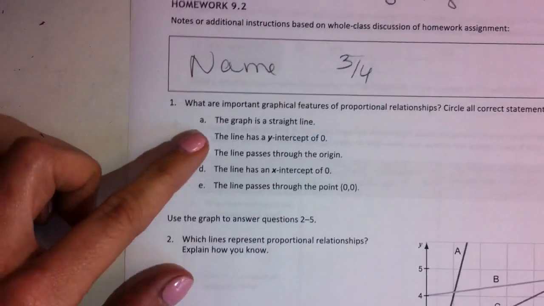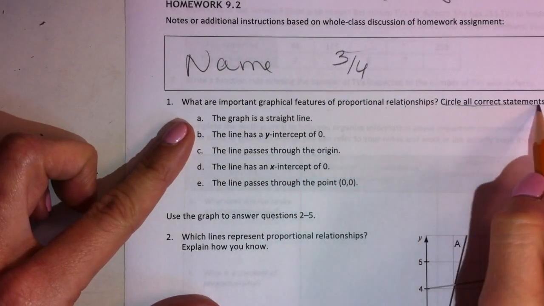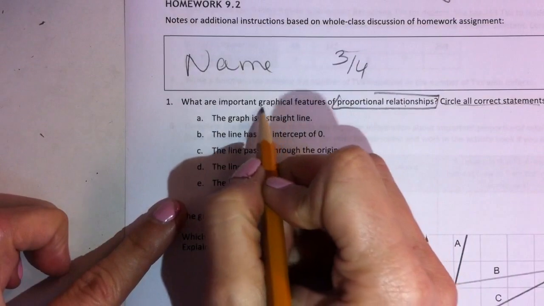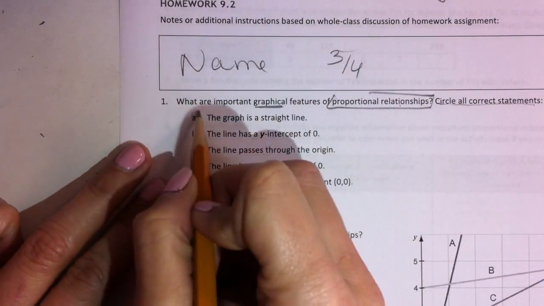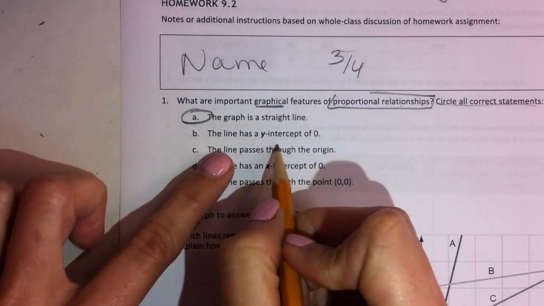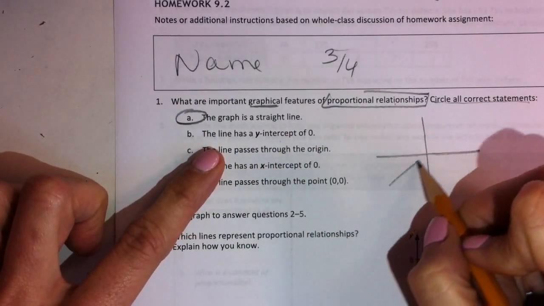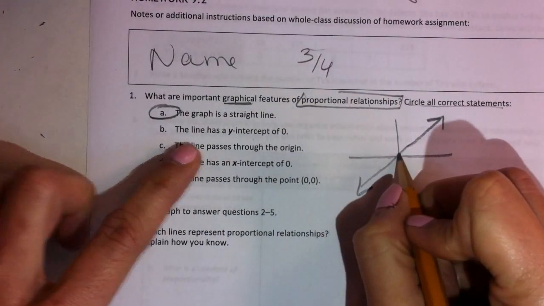Okay. So what are the important graphical features of proportional relationships? Circle all correct statements. Graphical features means what does the graph look like? The graph is a straight line. Yes. The line has a y-intercept of 0. Well, let's take a look. We know that that is what a proportional relationship looks like.